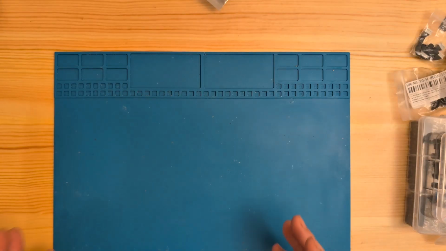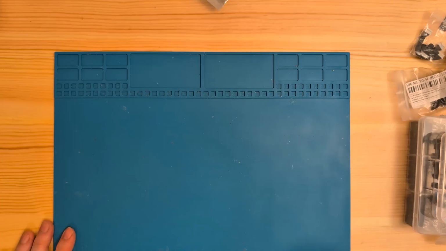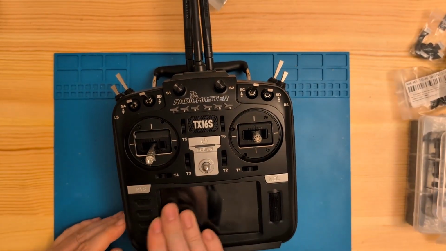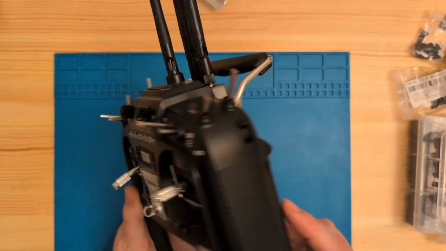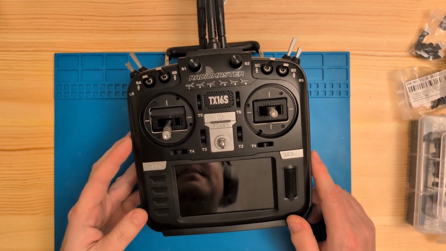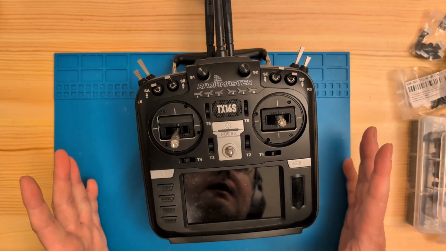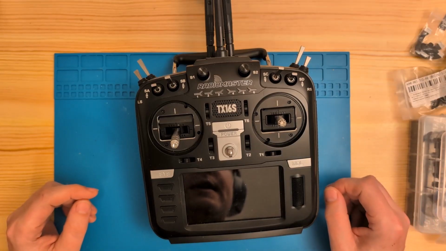But what is the problem? You need to have some devices in order to manage your drone, in order to fly, and in order to get video from your drone. So what do you need to have? Obviously a radio controller. You need to buy a radio controller that will support external modules. In my case I have a controller from RadioMaster. It has XT60 connectors.